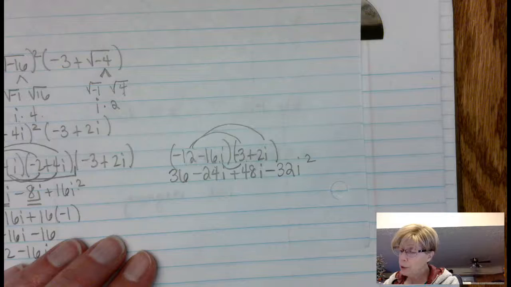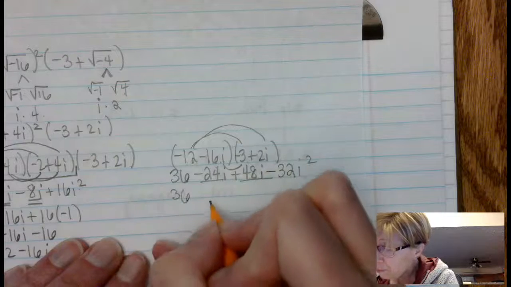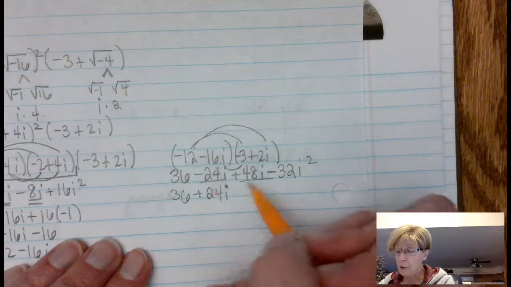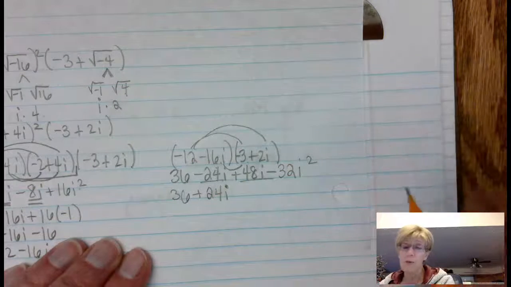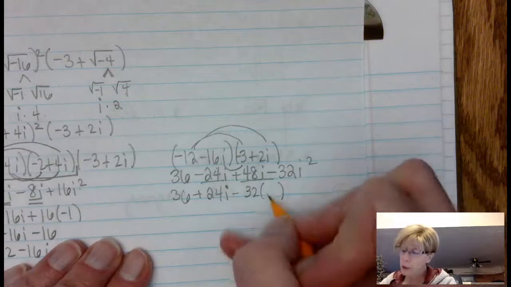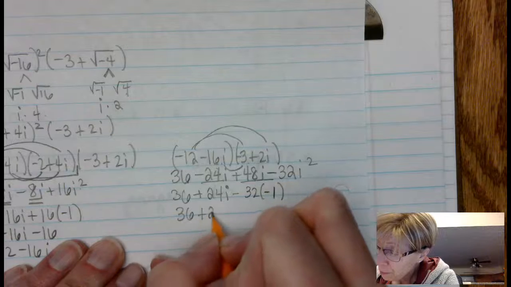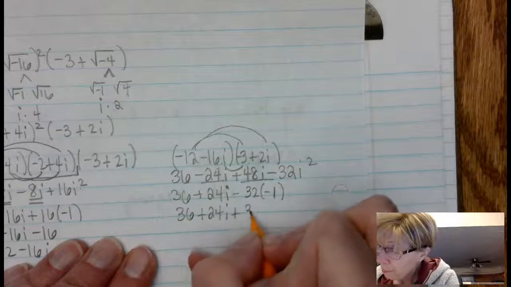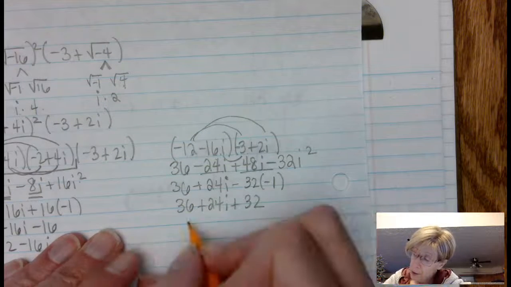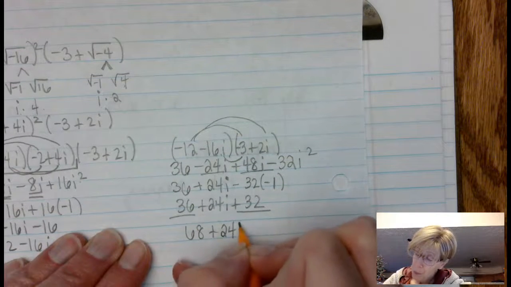And finally, we need to combine like terms. So we've got 36 plus 24i, negative 24 plus 48, type it into your calculator, minus 32i squared, remembering that i squared equals negative 1. So we have 36 plus 24i plus 32. And then finally, when we combine like terms, 68 plus 24i.